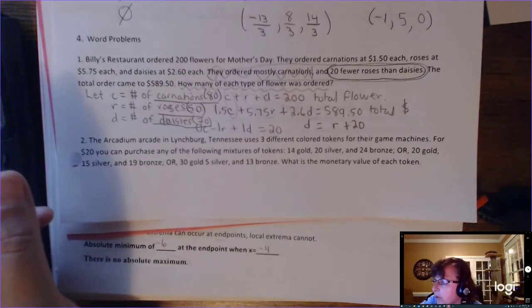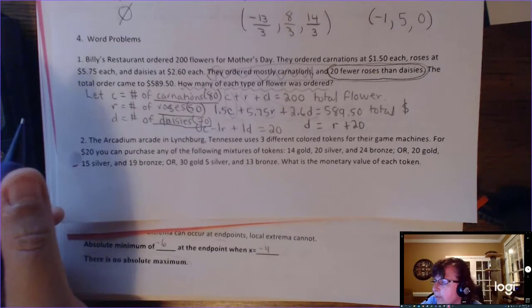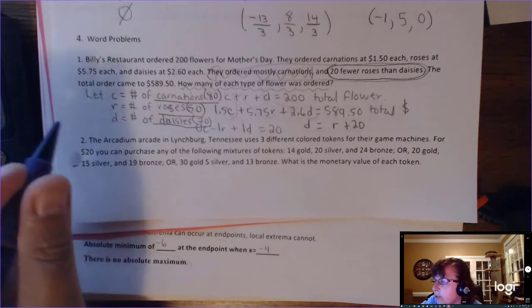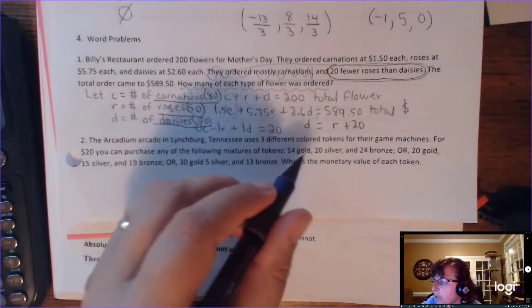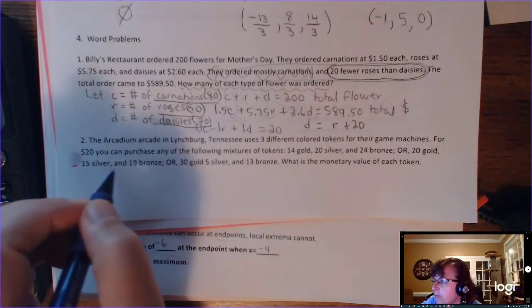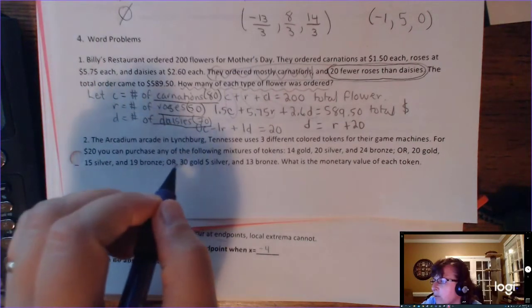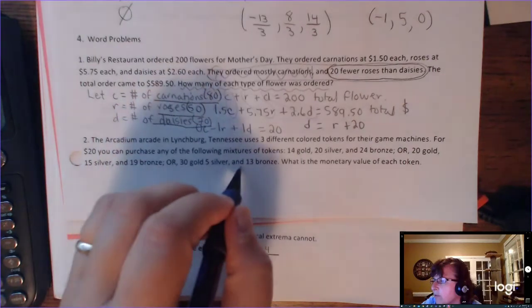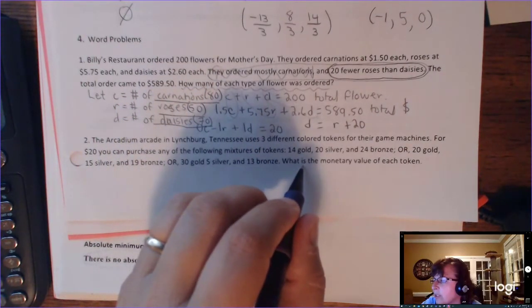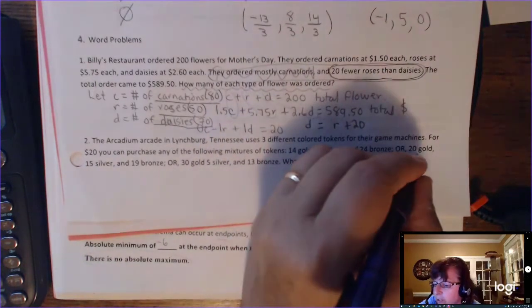The Arcadium Arcade in Lynchburg, Tennessee uses 3 different colored tokens for their game machines. For $20, you can purchase the following mixtures of tokens: 14 gold, 20 silver, 24 bronze, or 20 gold, 15 silver, and 19 bronze, or 30 gold, 5 silver, 13 bronze. And this is an interesting question. What is the monetary value of each token?